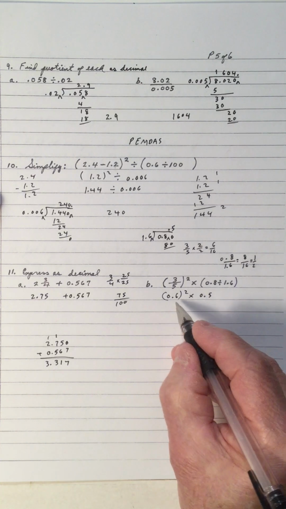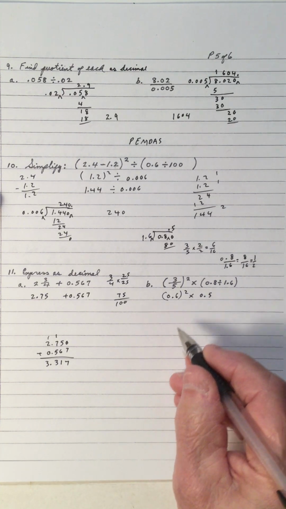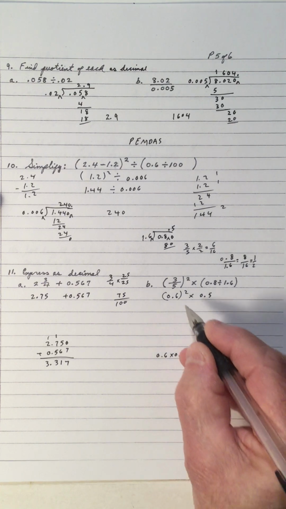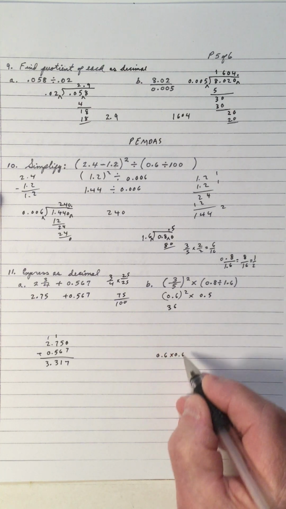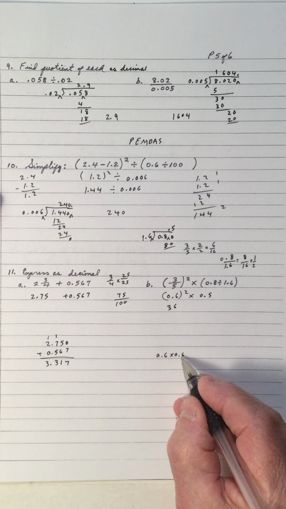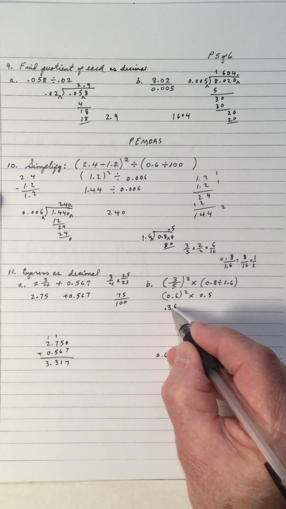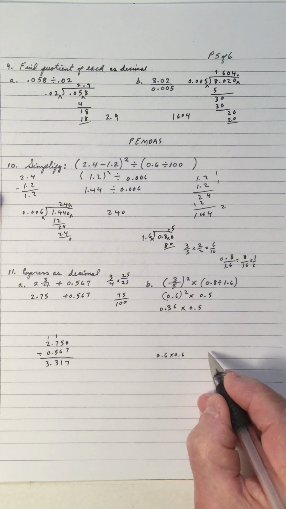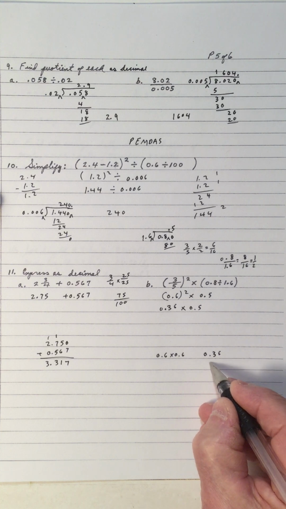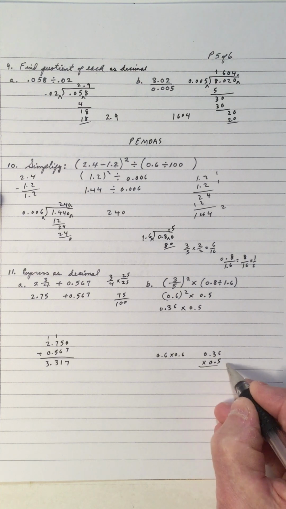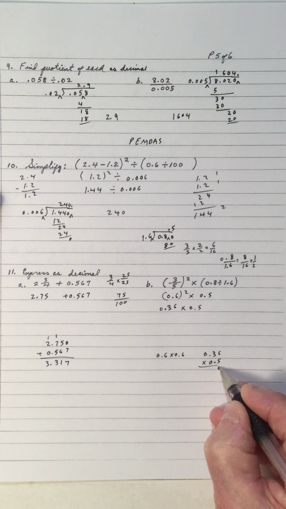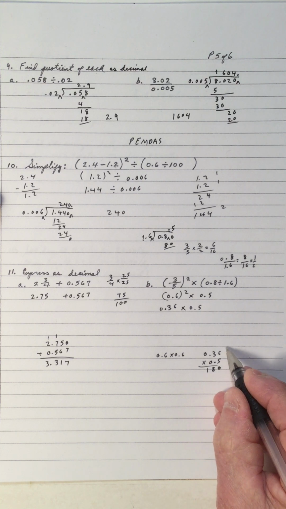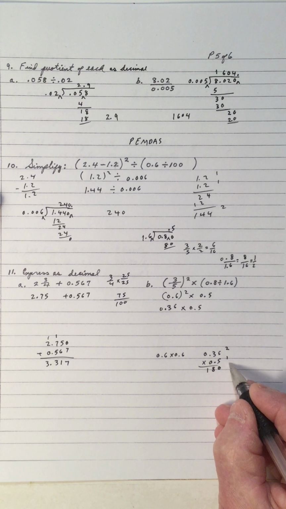which is 0.5. So now 0.6 squared. 0.6 times 0.6, that's 36. One decimal place, another decimal place, 2 decimal places, so you get 0.36 multiplied by 0.5. 5 times 6 is 30, put down 0 and carry 3. 5 times 3 is 15, plus 3 is 18. 2 decimal places, 1 decimal place, 3 altogether.